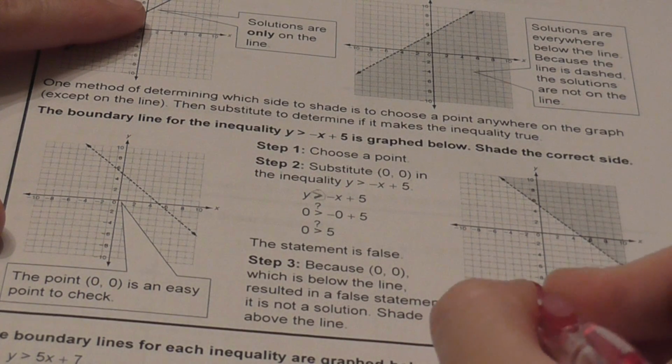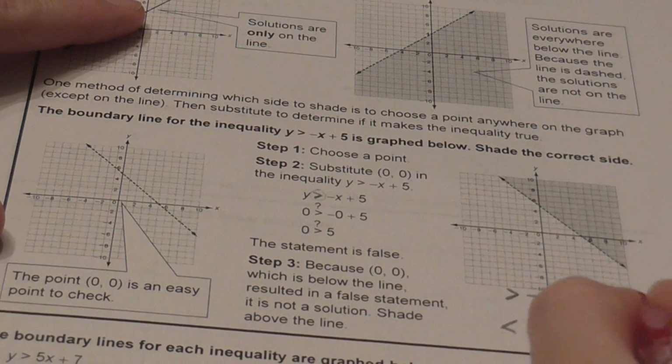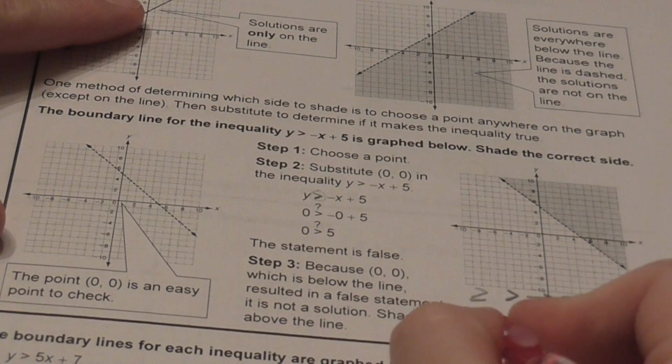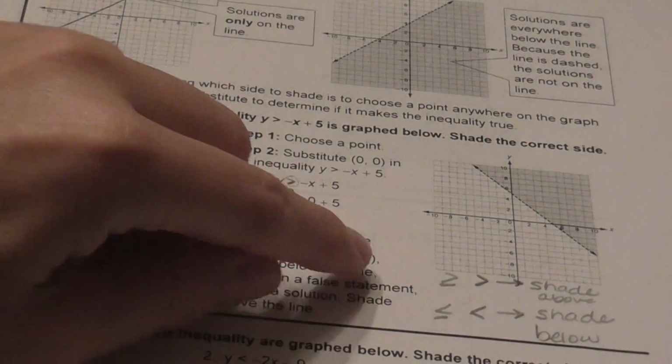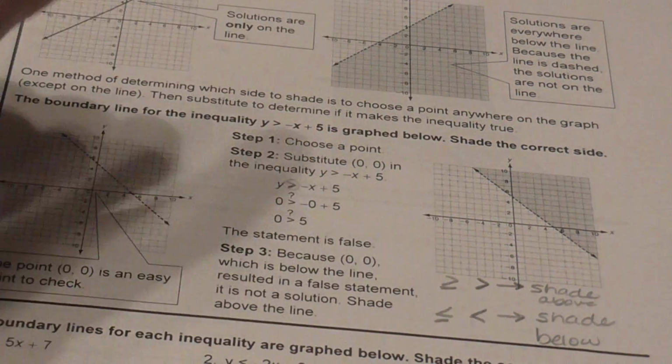Alright, so greater than symbol means that you're going to shade above. And less than means you'll shade below. And that goes for greater than or equal to and less than or equal to as well. So the difference with the or equal to sign is that this is going to be solid lines and this one's going to be dotted lines.